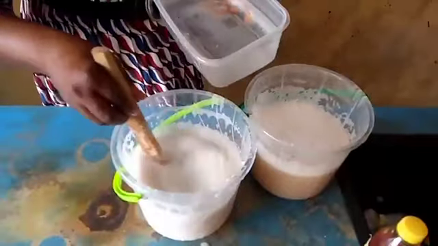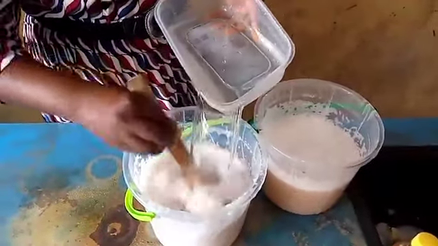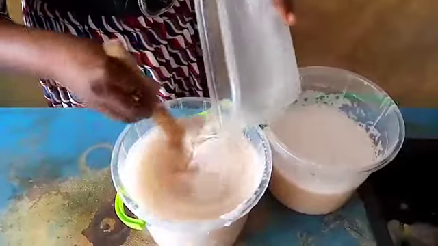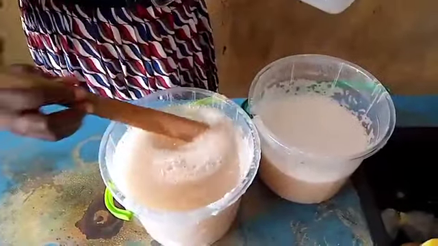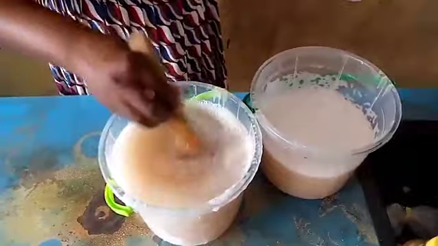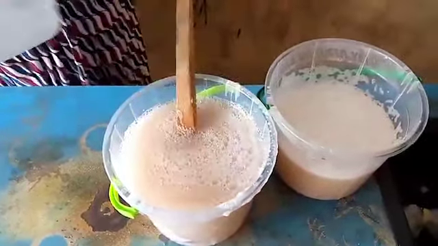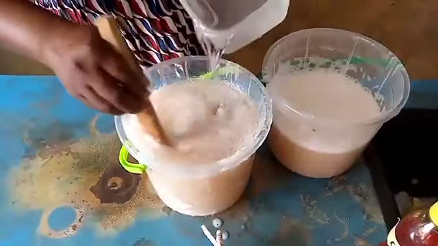Since you are trying to make it up to 15 liters, you need to add more water. You still need to add more water.